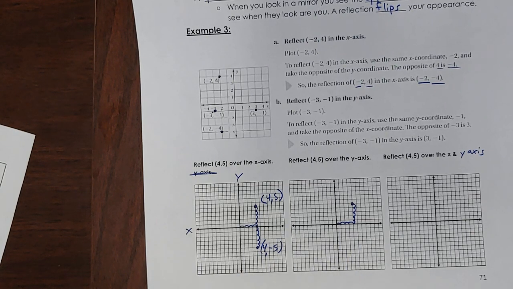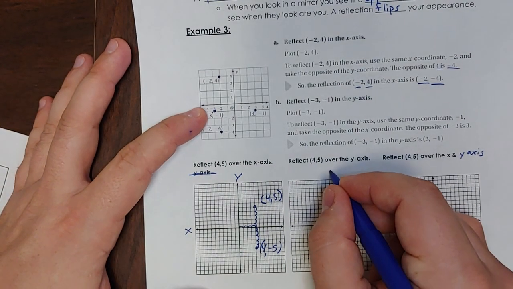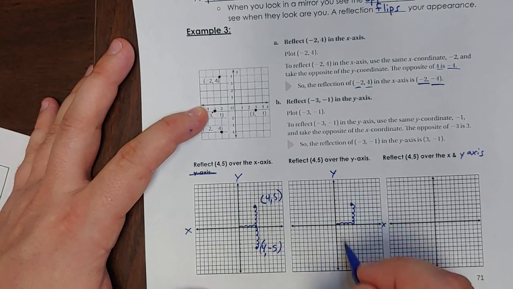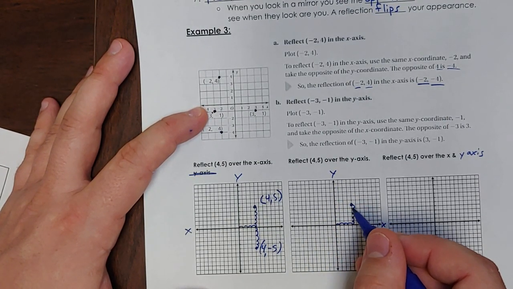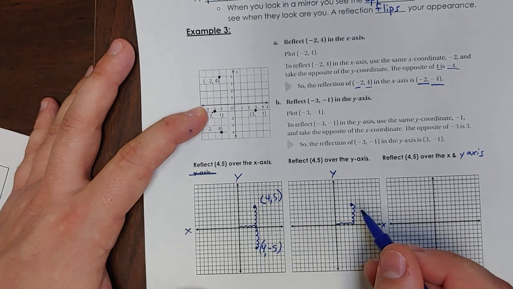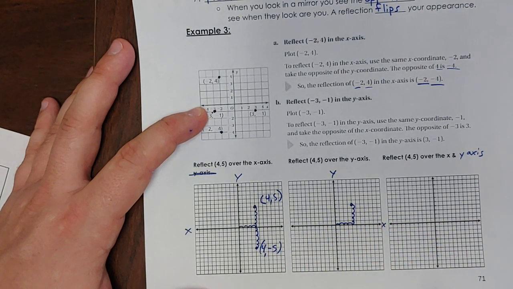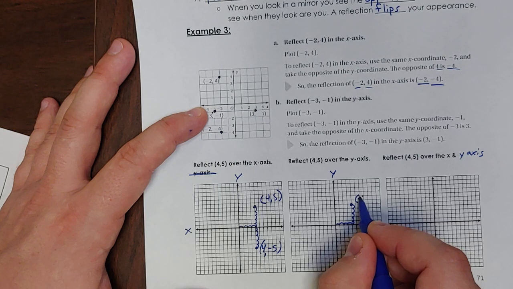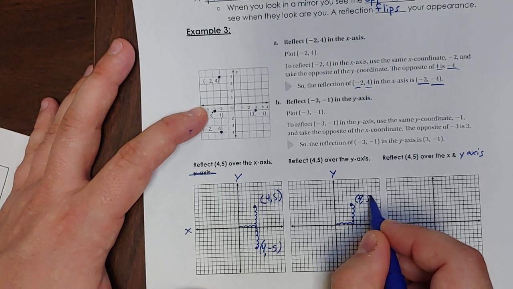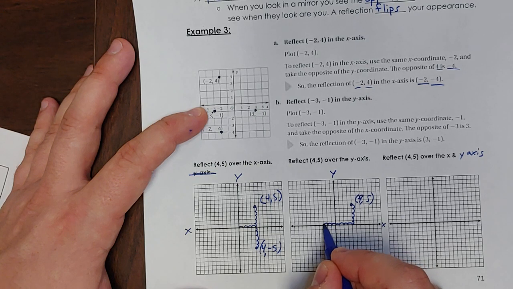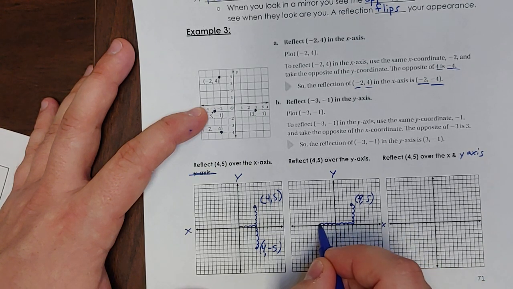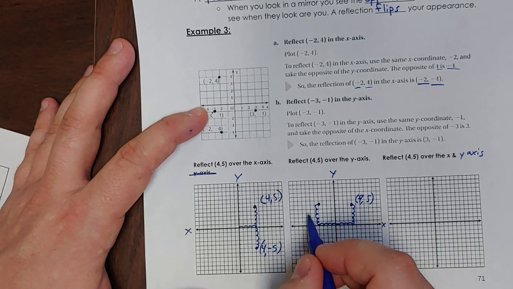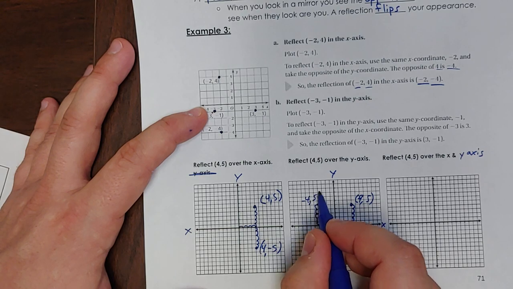This one's going to go over. Okay, so this is our mirror. This is our y-axis. This is our mirror right here. Okay, so if you're looking in the mirror, it's going to go left and right. So for the y-axis, the 4 is going to be a -4. It's going to go 1, 2, 3, 4, and then still going up 1, 2, 3, 4, 5. Okay. We're going to work some more of these, so don't worry about it.